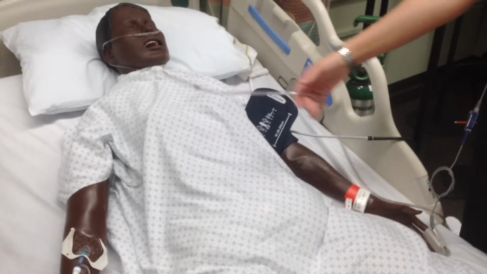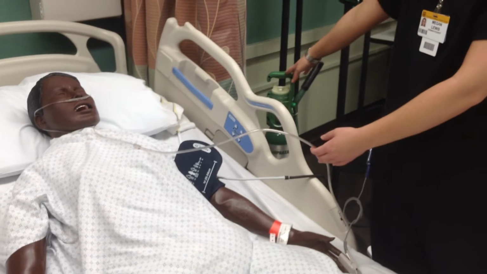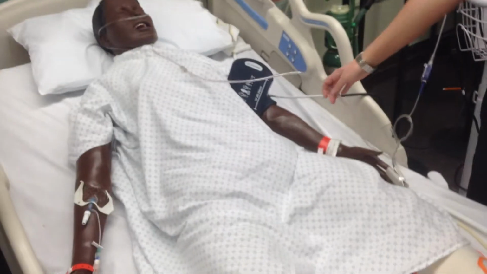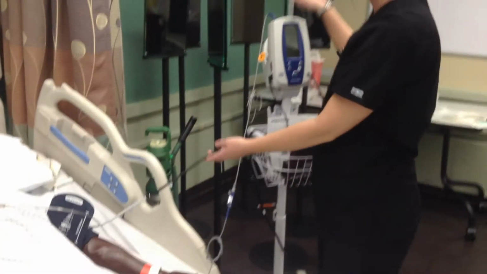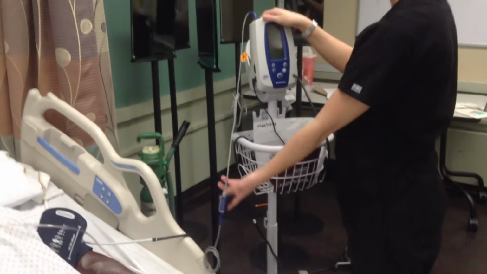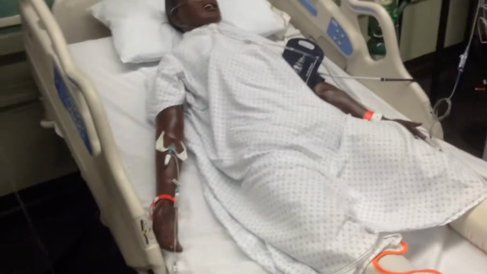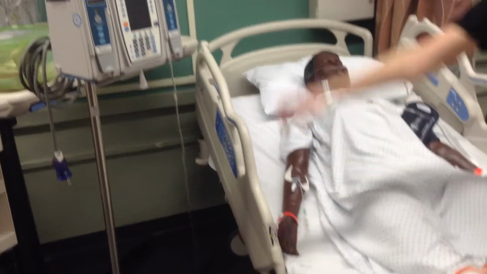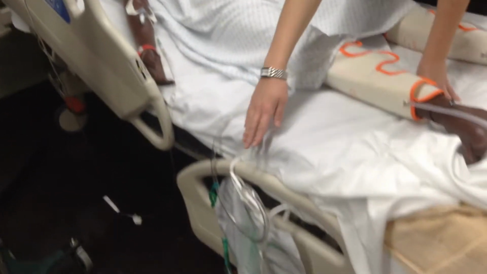This is a nasal cannula used to deliver oxygen to the patient. This is a blood pressure cuff attached to the vital sign machine and a pulse ox tether attached to the vital sign machine. This is IV tubing attached to the IV pump. This is a Foley catheter bag.